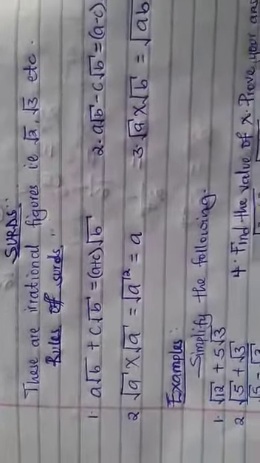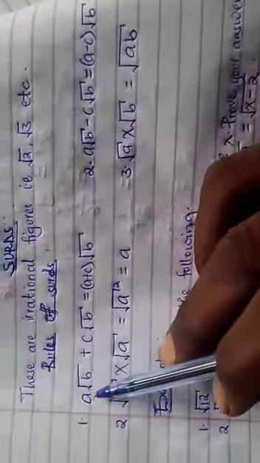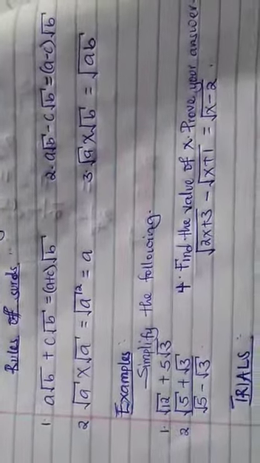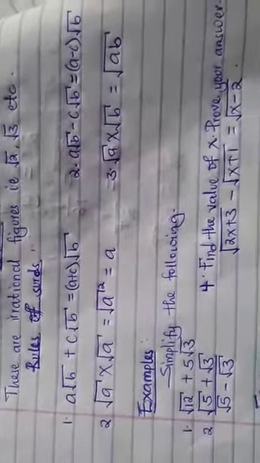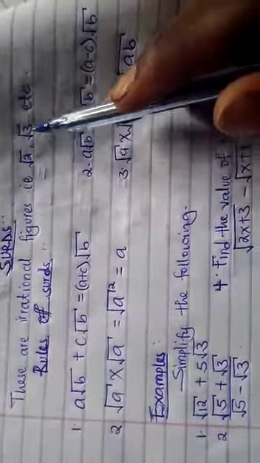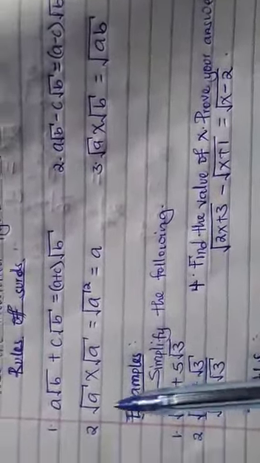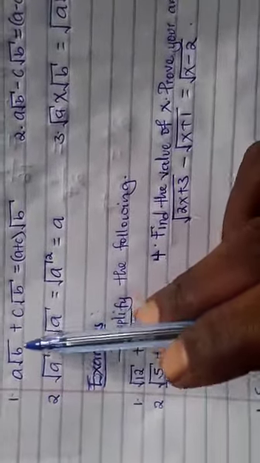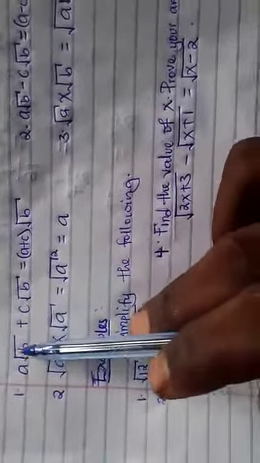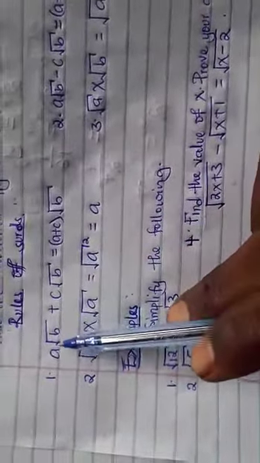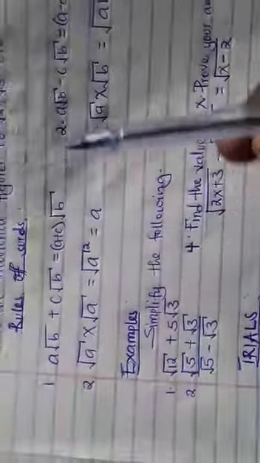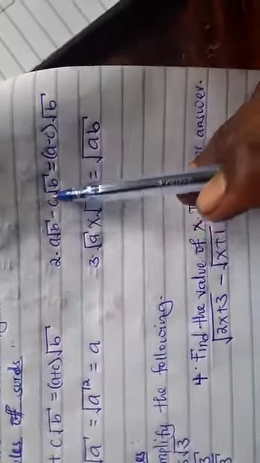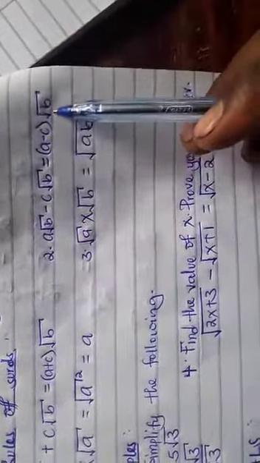Let's go straight away to surds. Surds also have laws. How can I define them? They are just irrational figures which do not have exact values, for instance root 2, root 3, and so forth. Therefore, they have got some laws. If I'm adding surds with the same roots, root b, I just simply add the coefficients, a plus b. If I'm subtracting also, I just simply subtract the coefficients and I retain a similar root.